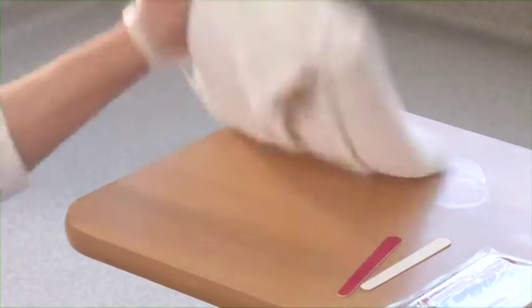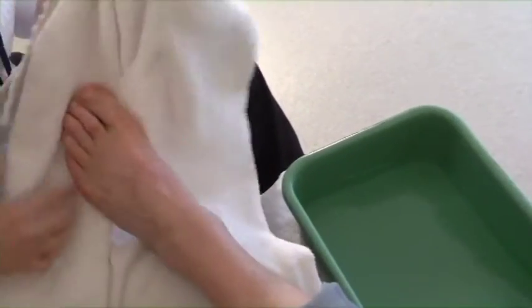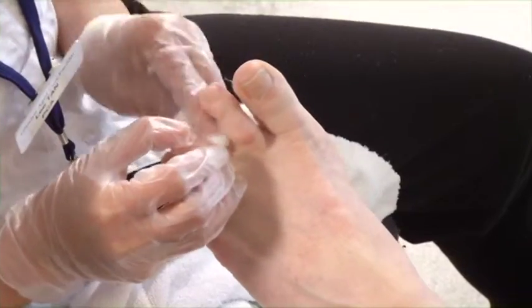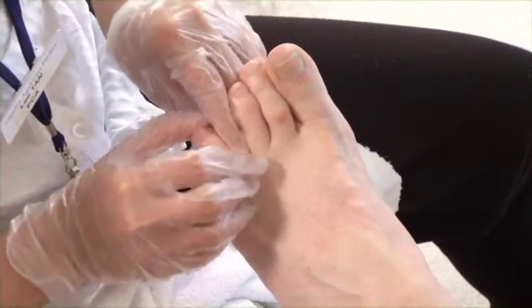Dry the client's feet. Some clients will require special procedures for drying between toes. The care plan may instruct you to gently swab the area dry using small pieces of gauze or cotton wool, while carefully separating the toes.